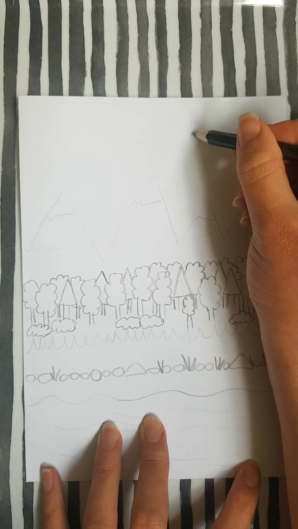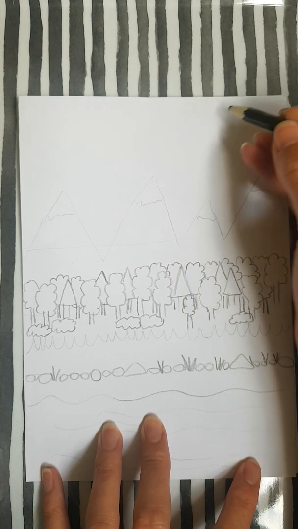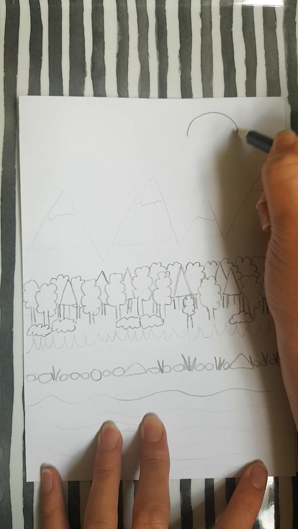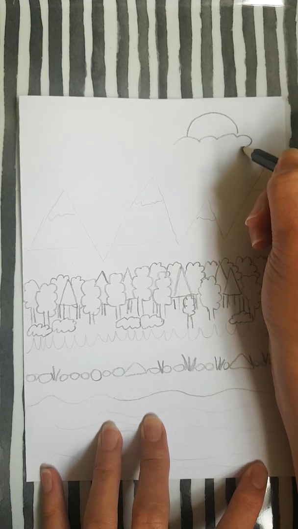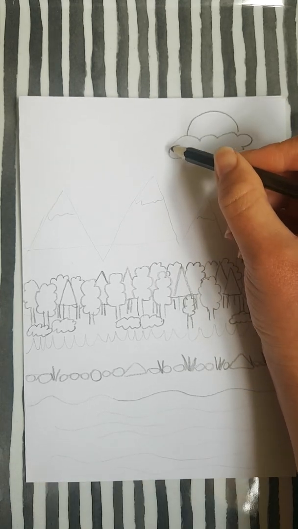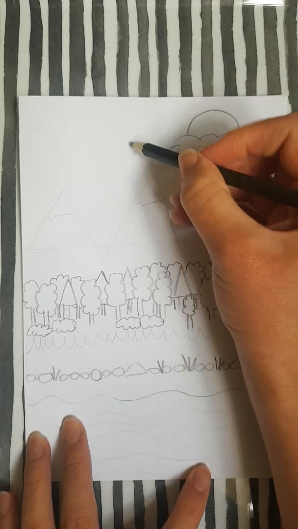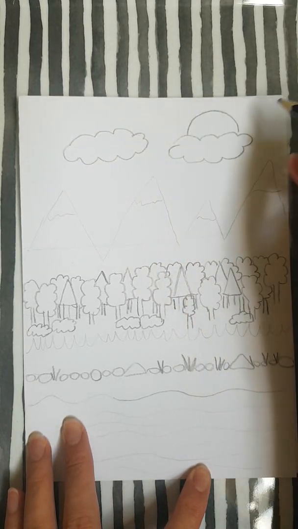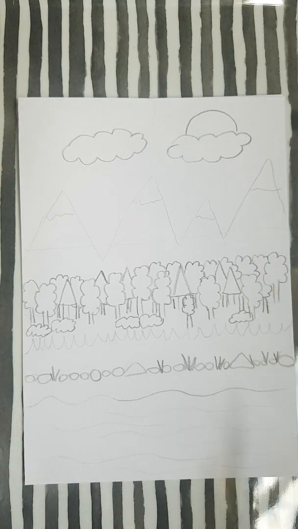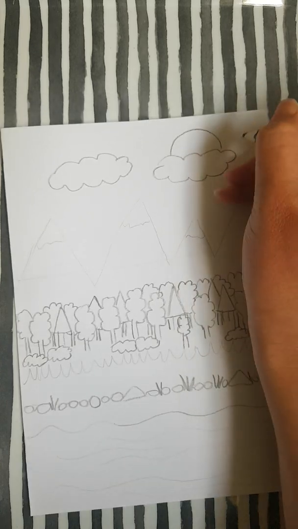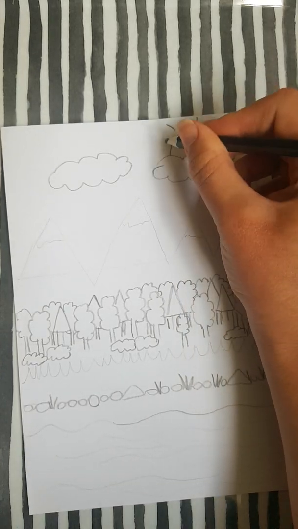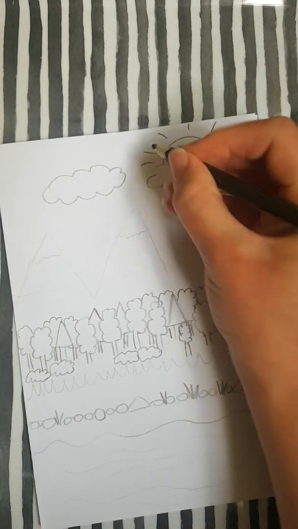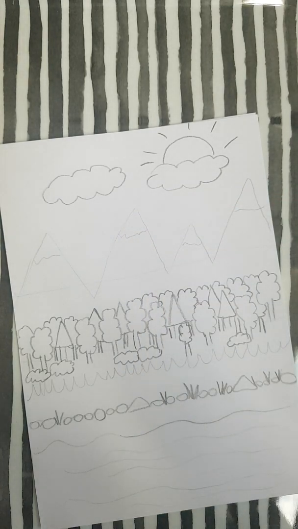And the final thing that we're going to do right at the top here, similar to what we did yesterday, is the sunshine, maybe a cloud in front, and some more clouds in the sky. And there we go. If you want to, you can colour your picture in. And that's it. Have a try, and I can't wait to see the pictures.